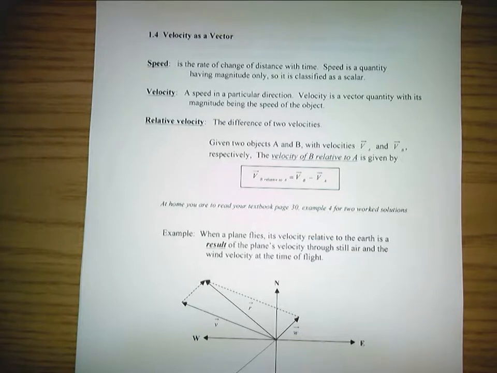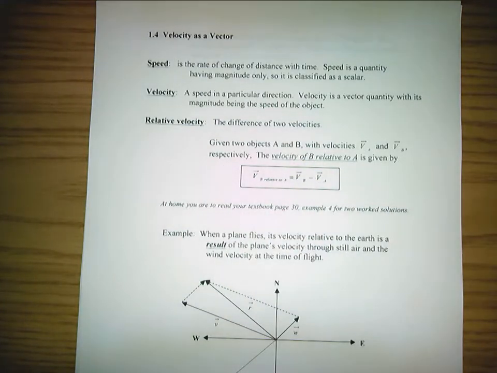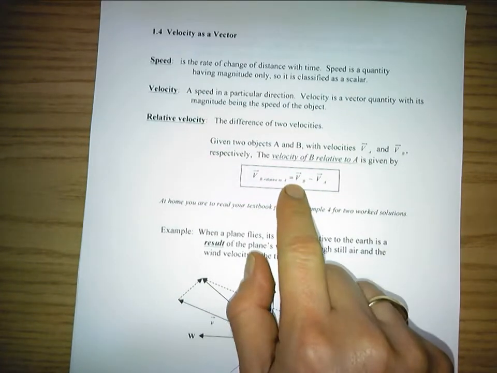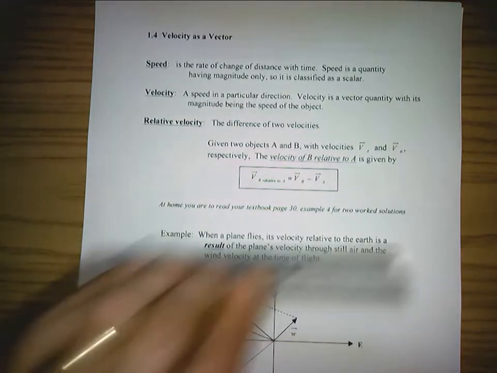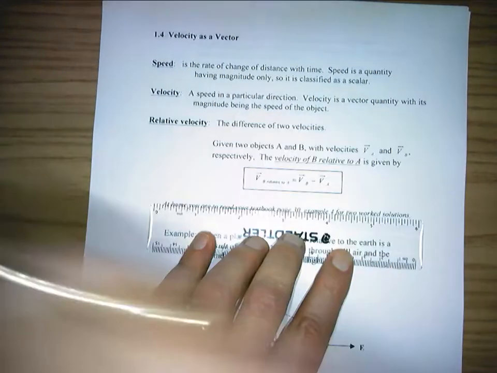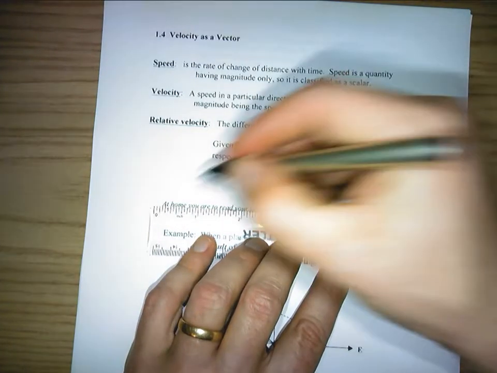It's the difference between two velocities. Given two objects, A and B, with velocities V of A and V of B respectively, the velocity of B relative to A is given by V of B subtract V of A. Now, it says to read your textbook page 30, but we've got a new textbook, so that's not going to help us much. So we'll get rid of those.